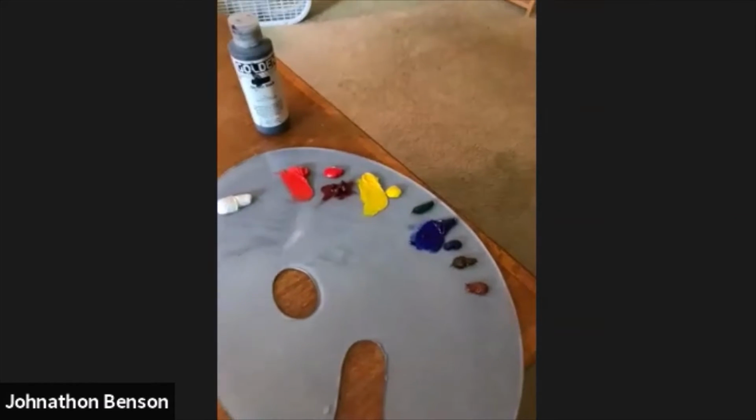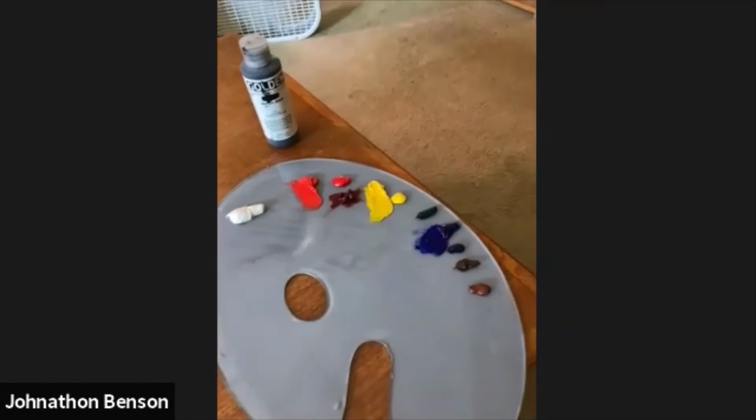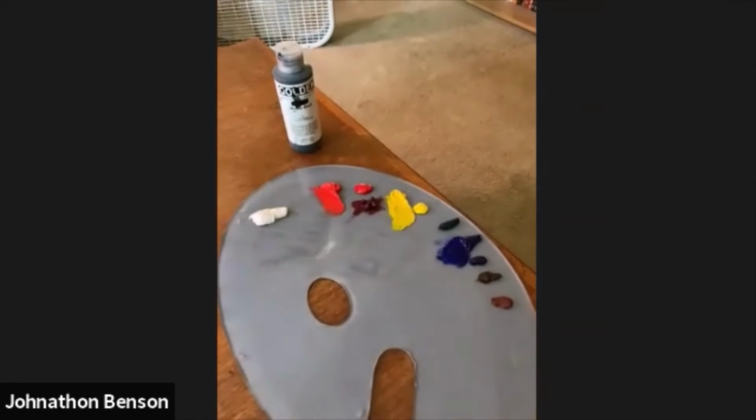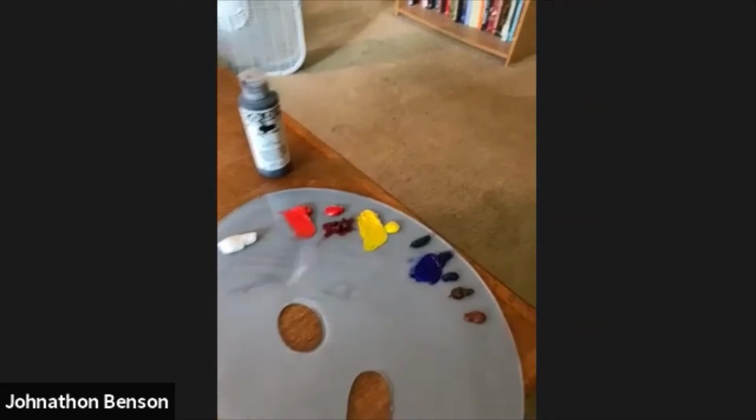Then I also have the burnt sienna, and finally, the burnt umber.